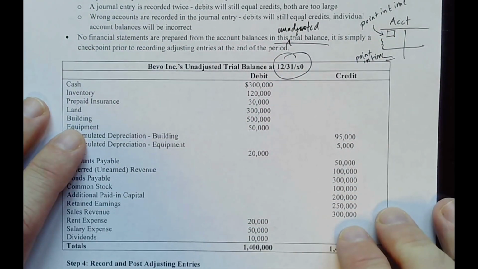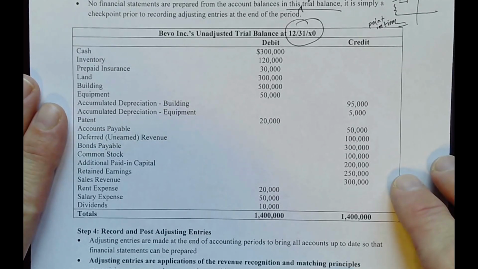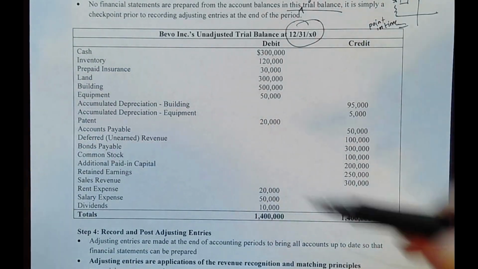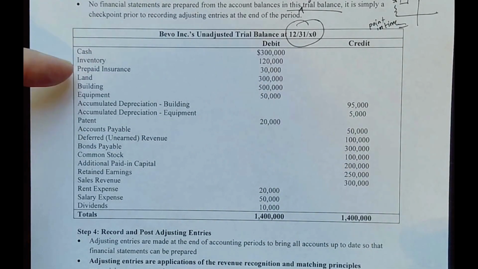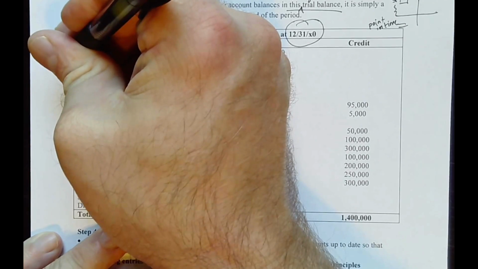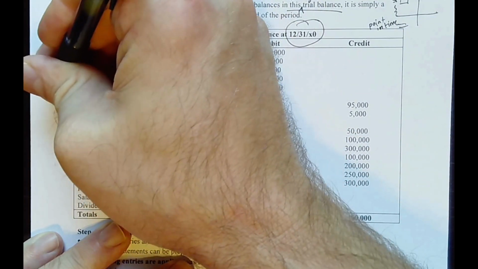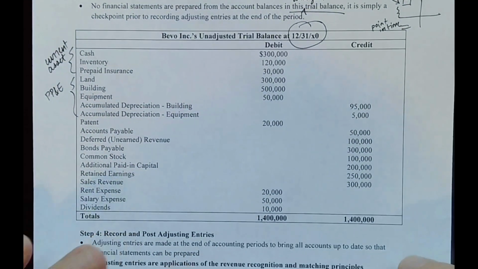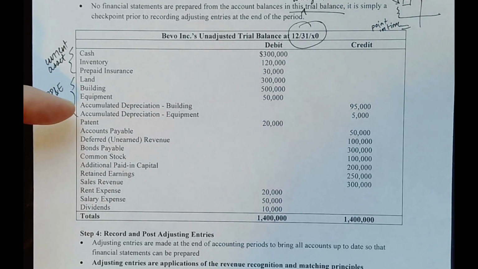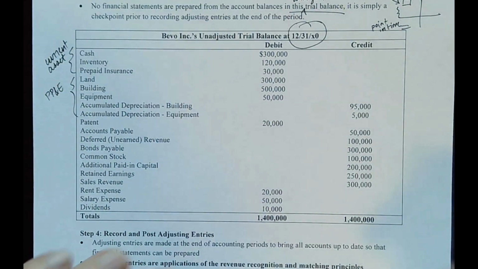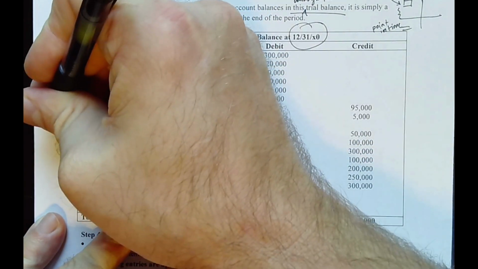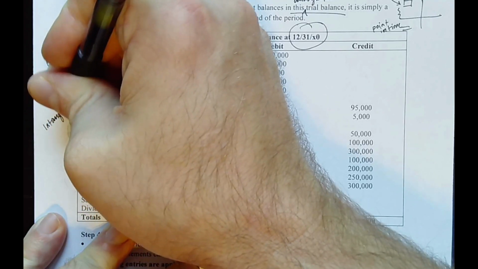Notice here that in this unadjusted trial balance, we have an order to the accounts. We have three current assets. Then we move into PP&E assets: land, building, and equipment. We also have PP&E contra accounts. One of the very typical ways to create a trial balance is to have the contra accounts listed after the accounts that they're associated with. You could even bump it up so that it's building, and the very next one would be accumulated depreciation, building. After that, we have a patent, which is an intangible asset. That is a different type, less liquid than PP&E.